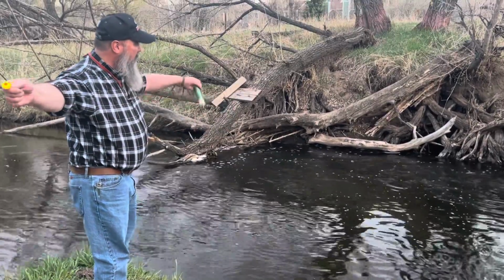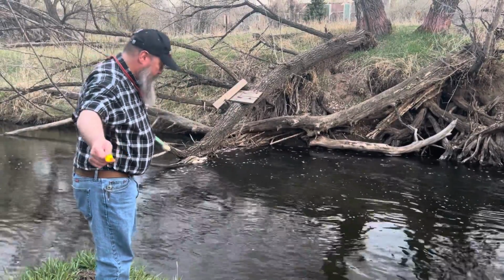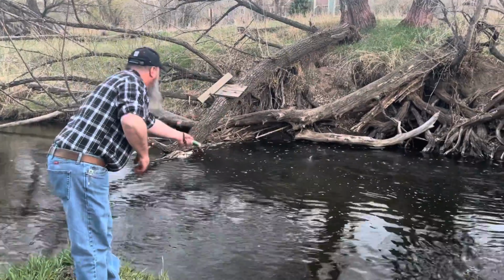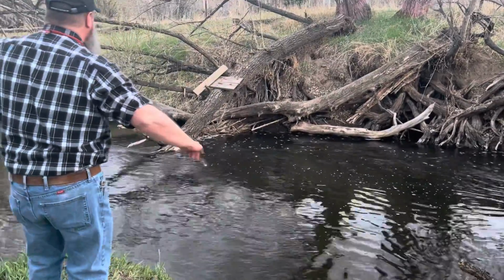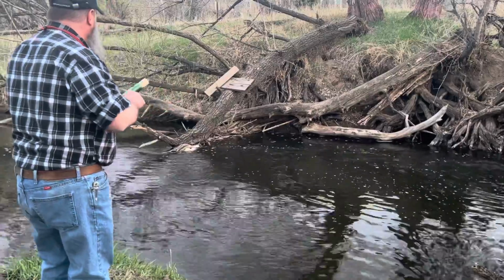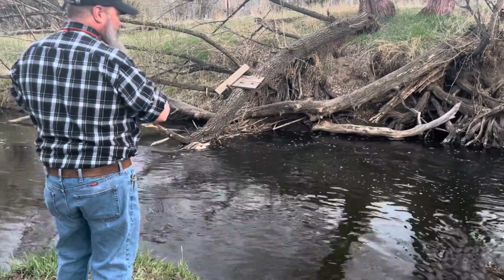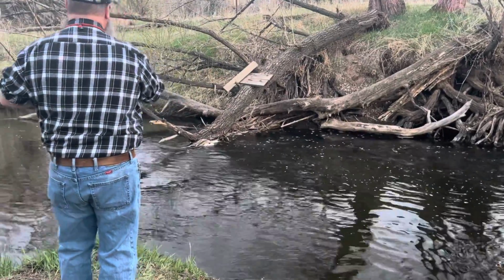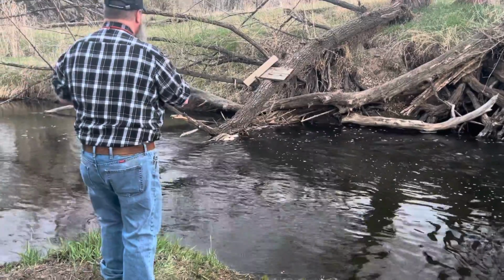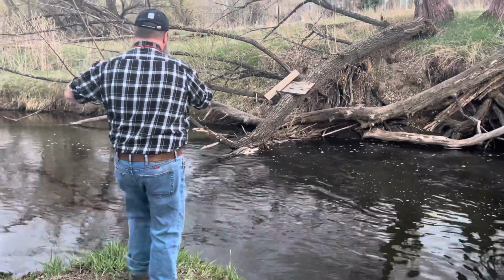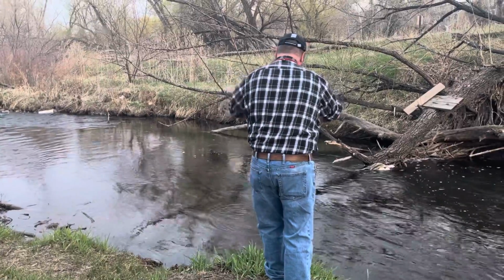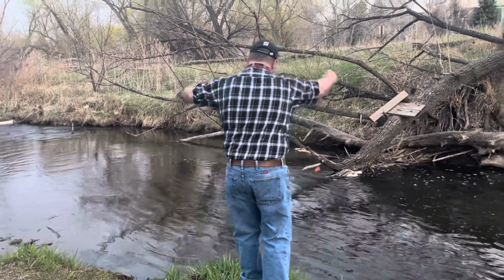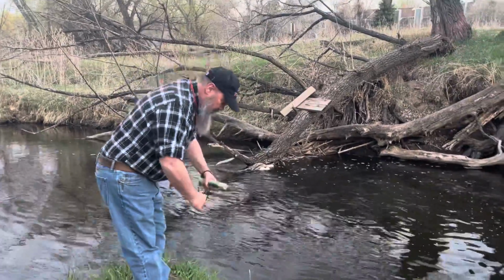I'm going to try this time to get it right in the seam. There we go, right in the seam. Now, you want to pull it in quick because you don't want to get snagged there. I should have tried to cast a little farther upstream, and I'll try to do that this next time around. Now this time I'm not pulling in the string on the dowel. I'm just kind of pulling in like that. Fly fishers can do that a lot also.